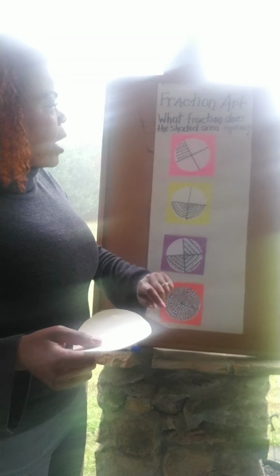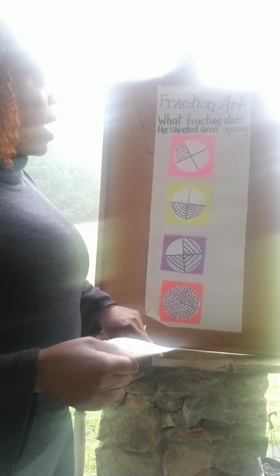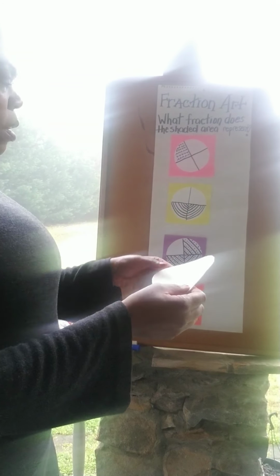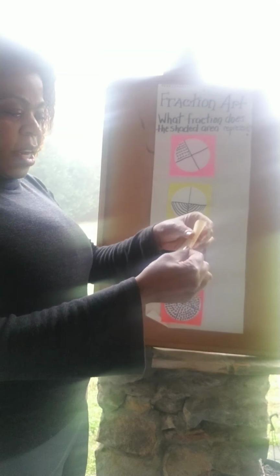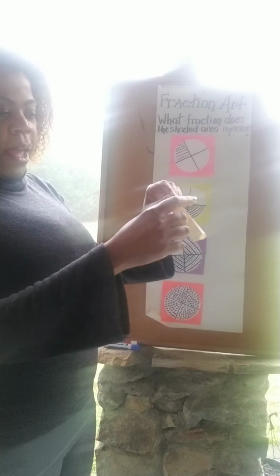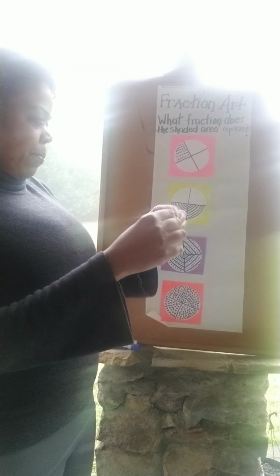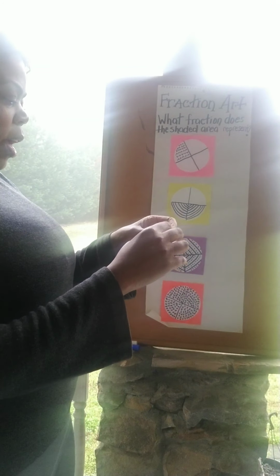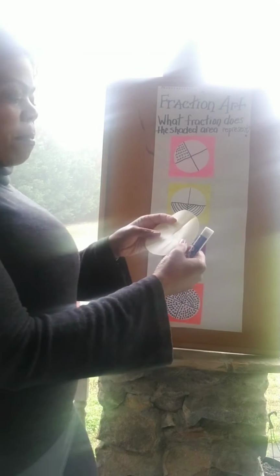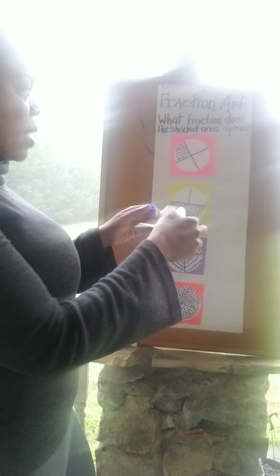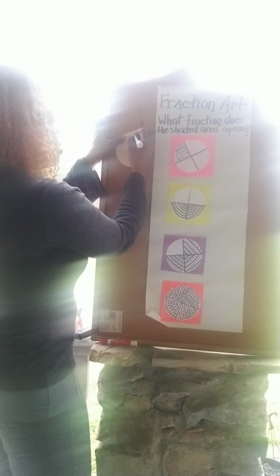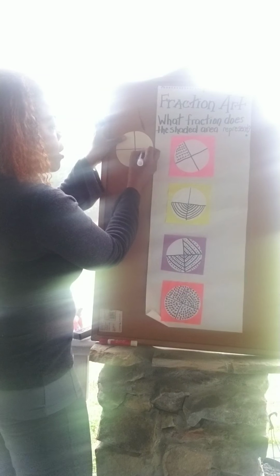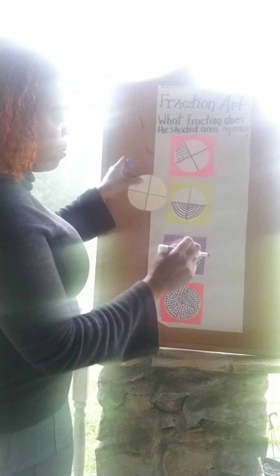So this is our little fraction art. What fraction does the shaded area represent? So here's a circle, and to make this circle, I just folded it in half, okay? And then I folded it in half again. So for this whole art project, I made it into fourths, right? Because it's going to have 4 sections. Then I'm going to take my marker or a crayon or whatever you have and go through the 4 circles. Boom, boom, boom, boom.